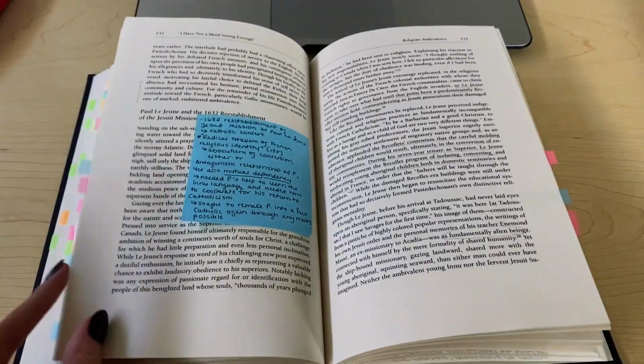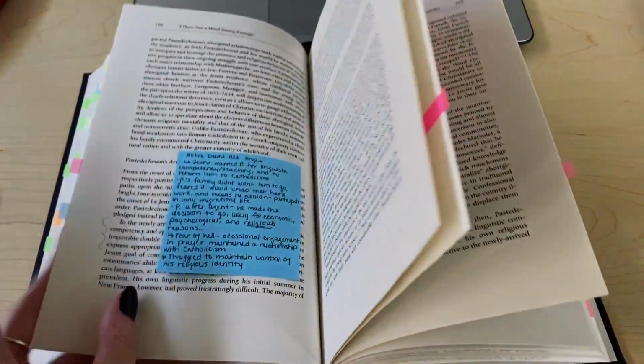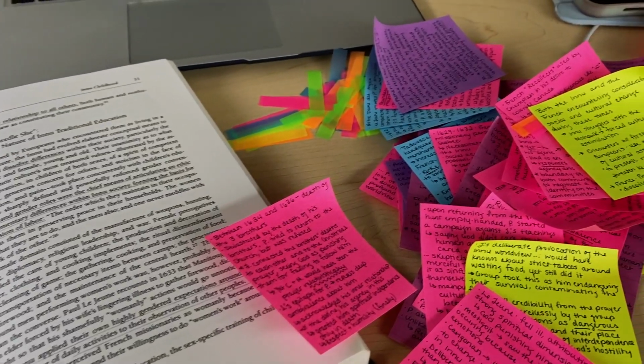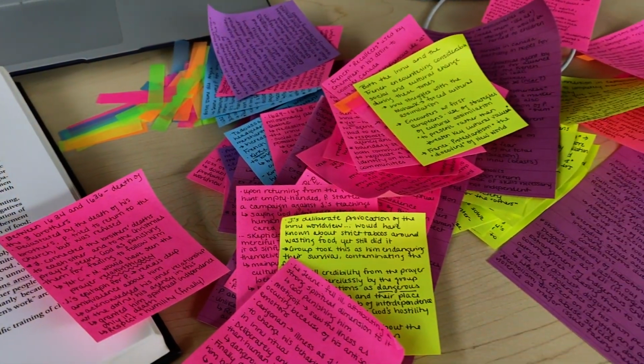I also will use highlighter colors or abbreviations in the margins to identify the thesis of a text, the main arguments, things like methods, key theories that they use, so that when I'm looking it over, I can quickly identify, okay, this is where the thesis is, this is one of the examples that they use that I think is really helpful.